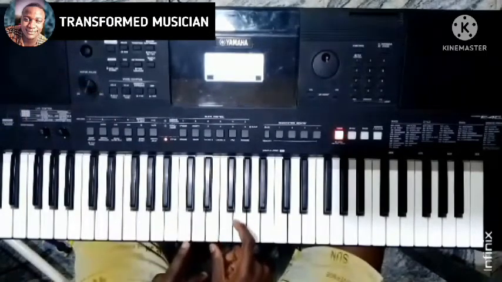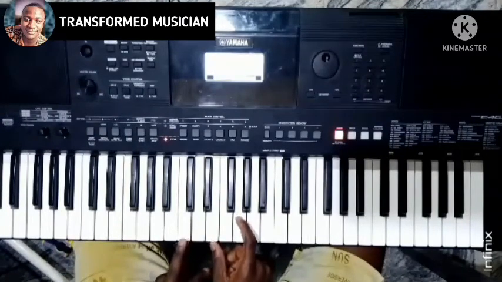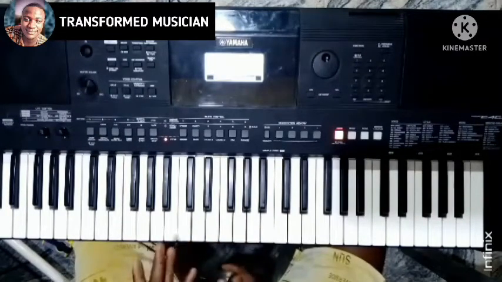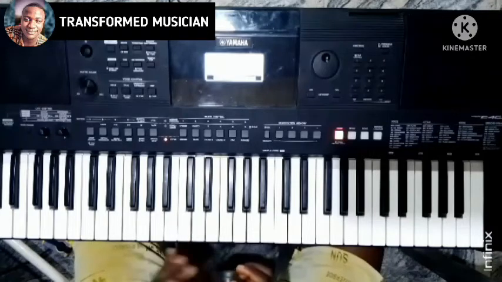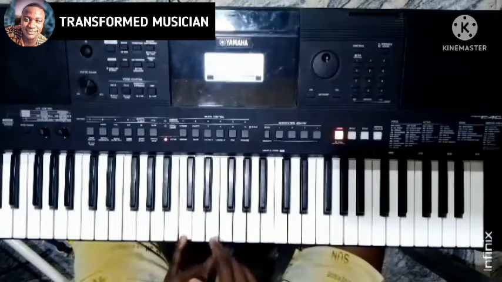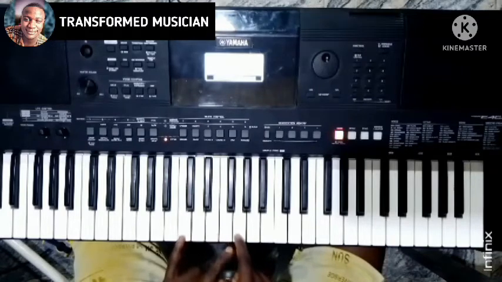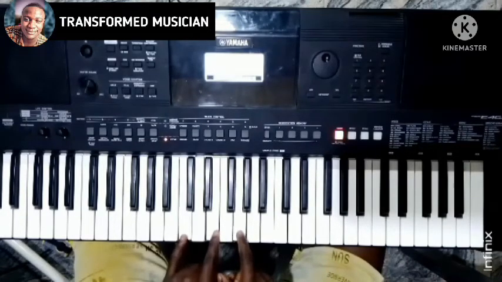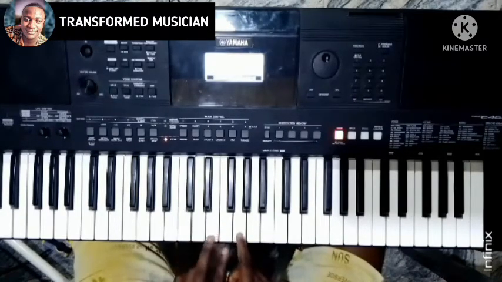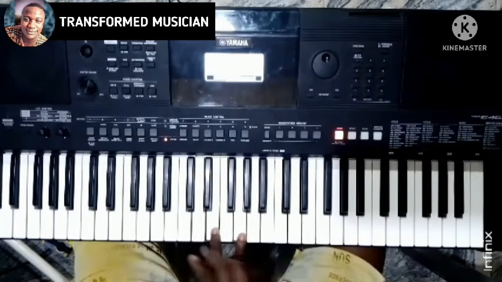So let's play the first inversion of C major. Playing the first inversion involves taking the lowest note, which is C, and moving it upward.